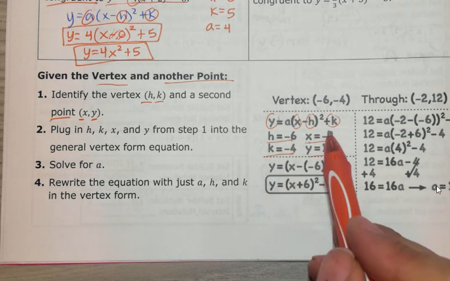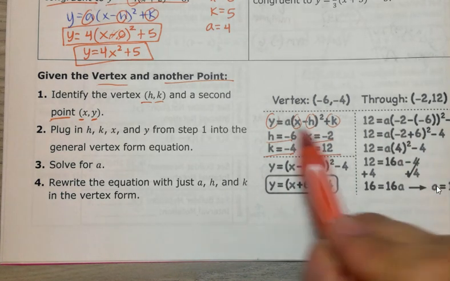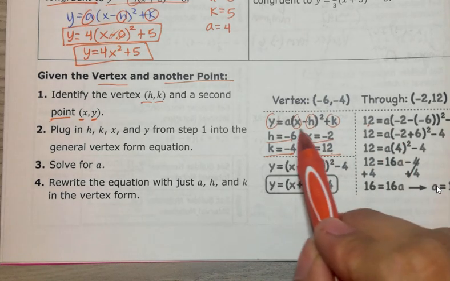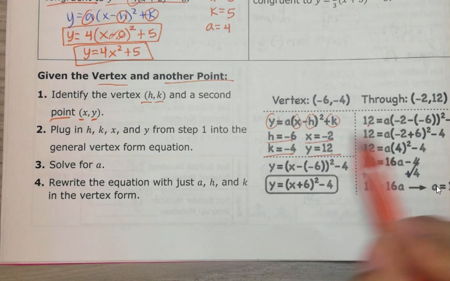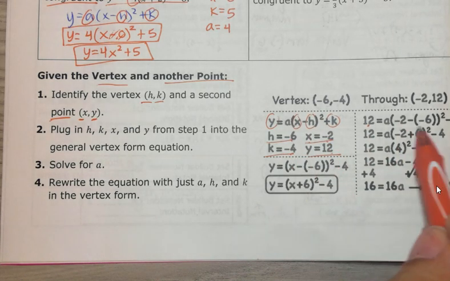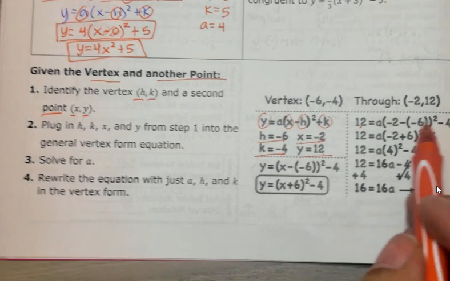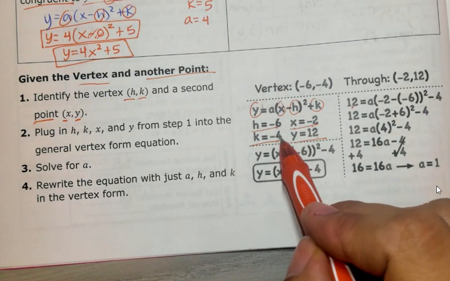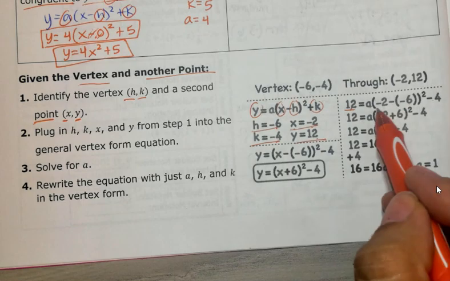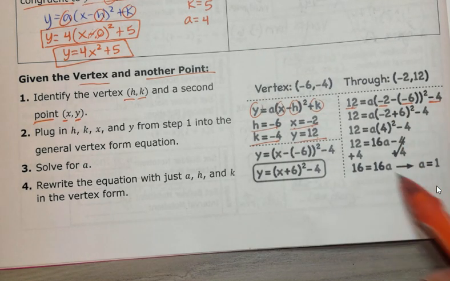When you replace those 4 parts, it will look like this: y is 12, A leave it alone, x is -2, minus H is -6, so it's minus -6, and then plus K, your K is -4. You substitute these parts, follow PEMDAS, and solve for A.